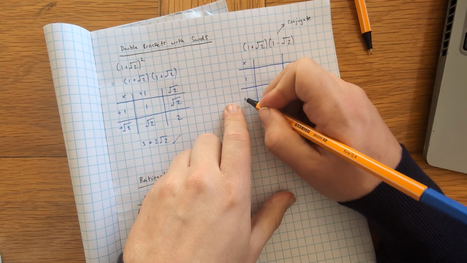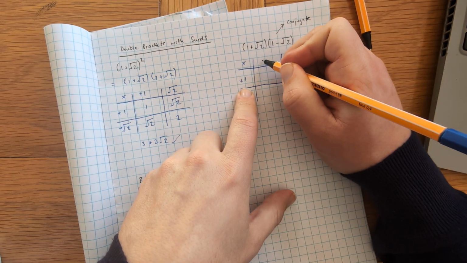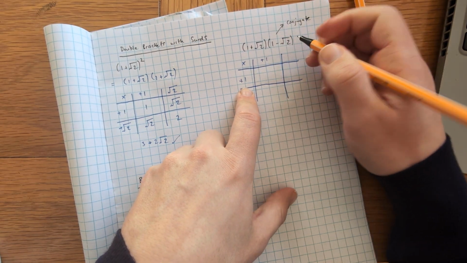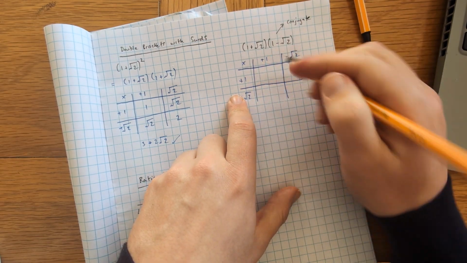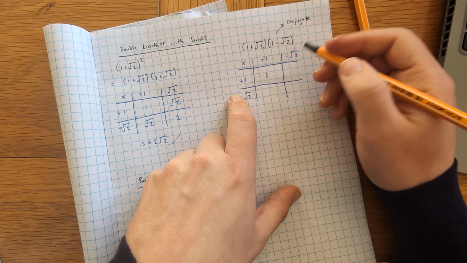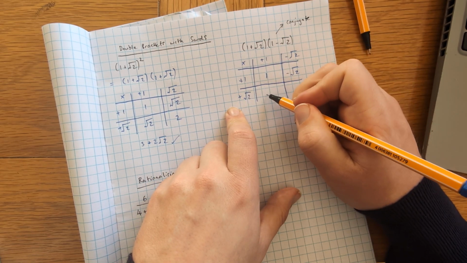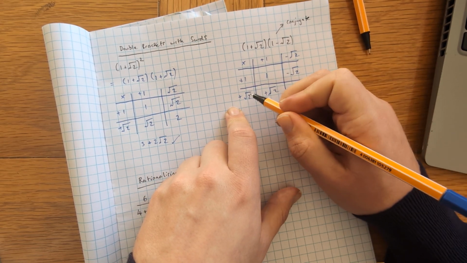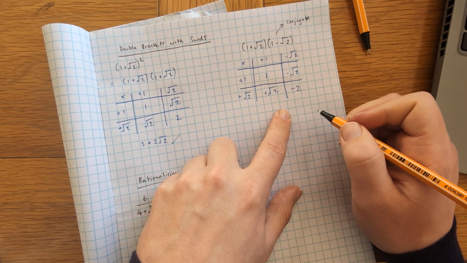So you've got 1 and root 2, and then you've got positive 1 in the second bracket and negative root 2. Now here, 1 times 1 is 1. 1 times negative root 2 is negative root 2. Positive root 2 times 1 is positive root 2. And positive root 2 times negative root 2 is negative 2.